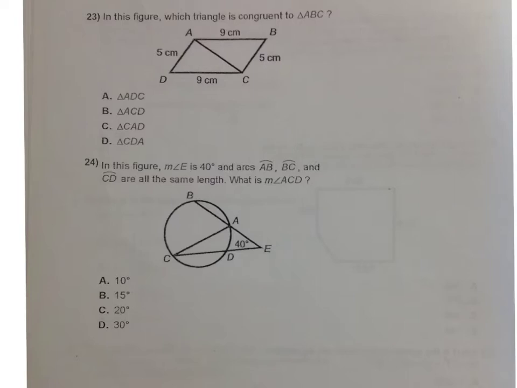23. In the figure, which triangle is congruent to triangle ABC? In this figure, which triangle is congruent, which means equal, to triangle ABC? Mind you, this is ABC.